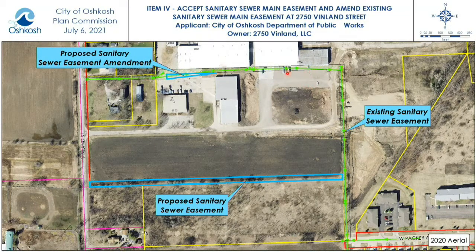Now, in looking at the easement, it's in very close proximity and is located between existing buildings, and that makes it unfeasible for any future building additions to be added onto the existing structures. The city generally doesn't like placing permanent structures such as buildings over existing city water main or sewers. So the city is requesting a new easement located on the south side of their property. It's more or less an out-of-the-way location. The proposed easement is going to be 30 feet wide and will tie into the existing sanitary sewer over here on the east side and extend all the way to Vinland Street.